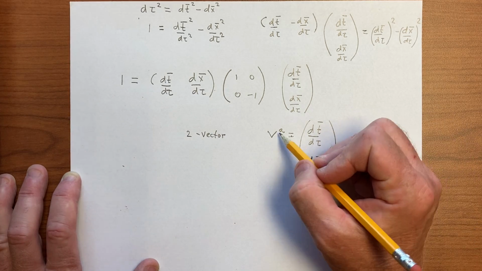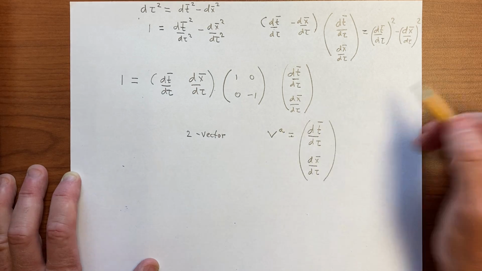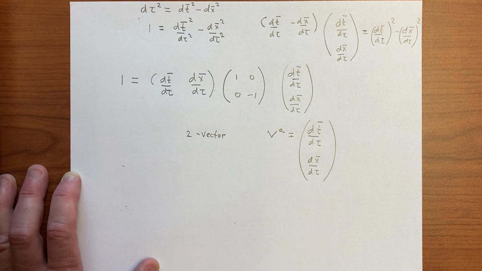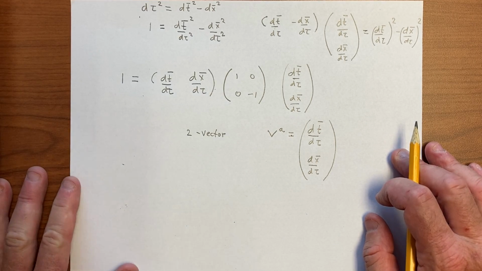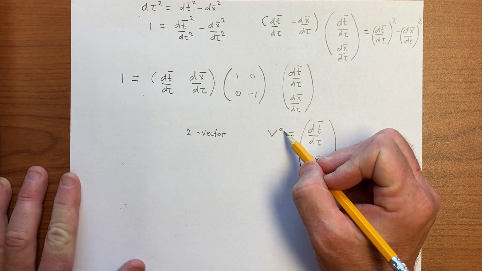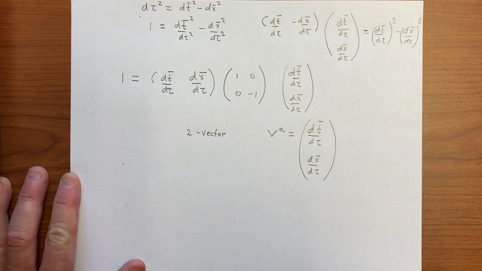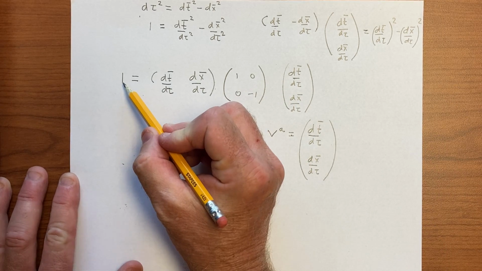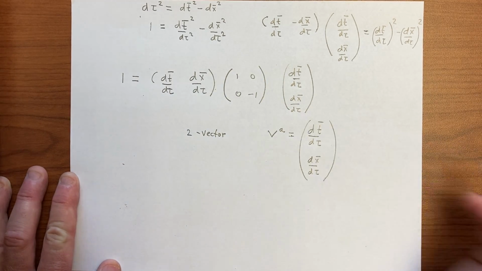So we'll make this more straightforward in recognizing that it's a velocity 2-vector. But what we want to recognize here is that this kind of 2-vector is needed to get a constant or an invariant through this metric object.